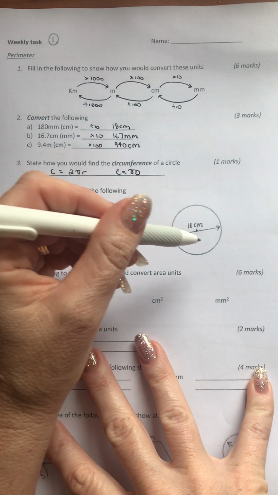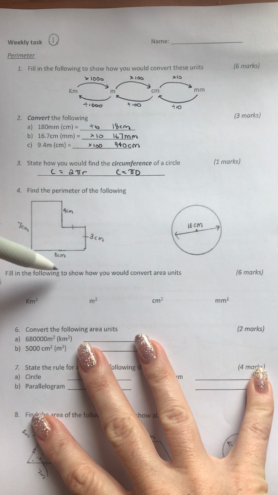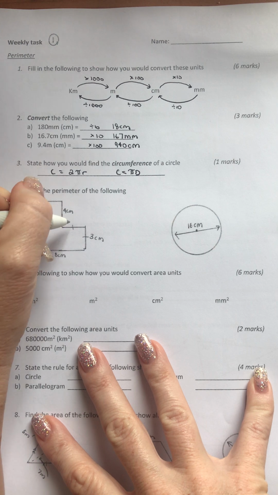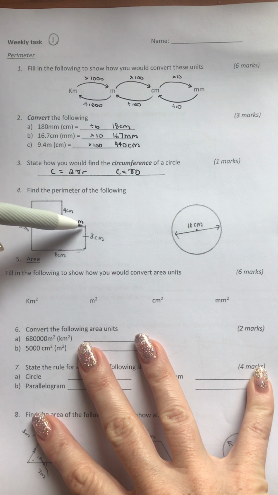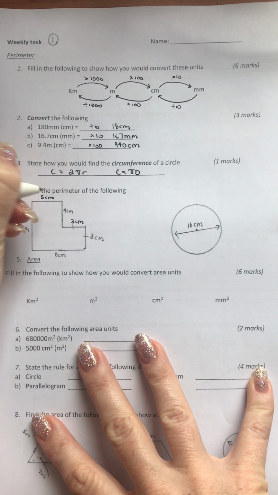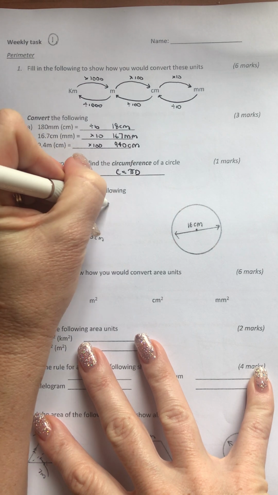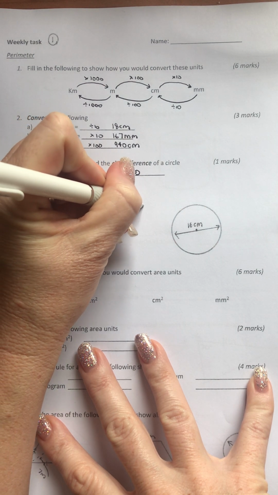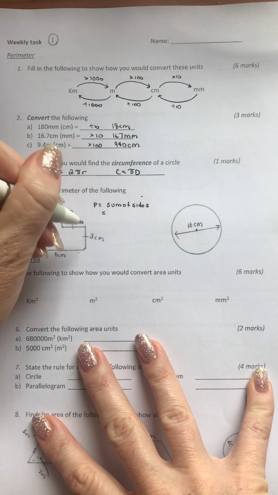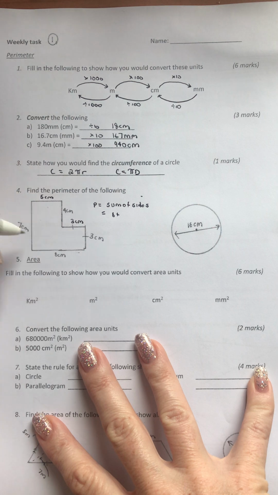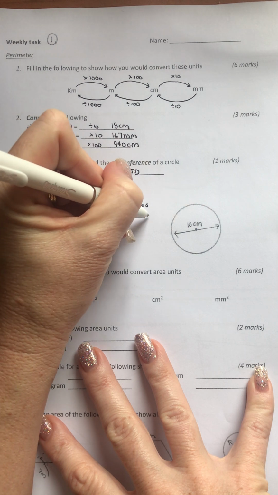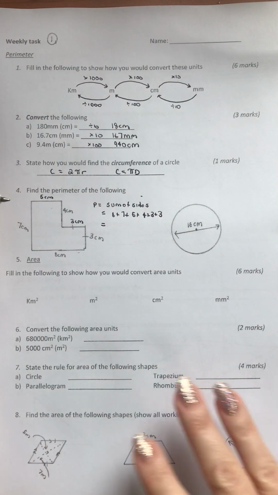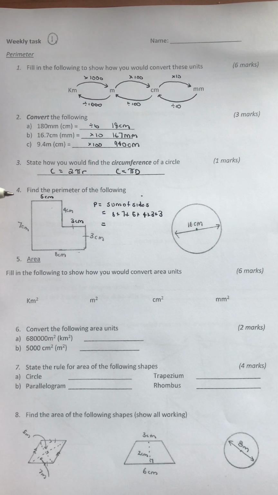Here we're looking at finding the perimeter of the following. So we've got this shape here where we know that we have these two sides are 3 centimetres. We don't know this one here, but we do know the whole length is 8. This part is 3, so that part up there must be 5. So when we're doing our perimeter, we're writing sum of sides. And so we can then just go around our shape and add them up. So we've got 8 plus 7 plus 5 plus 4 plus 3 plus 3. So we get 30.